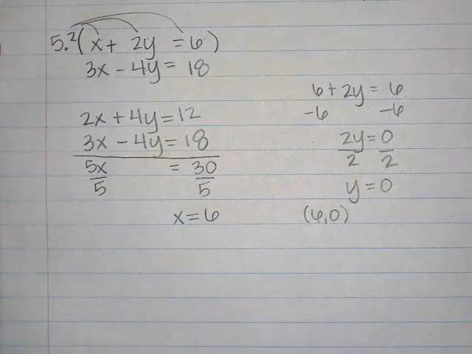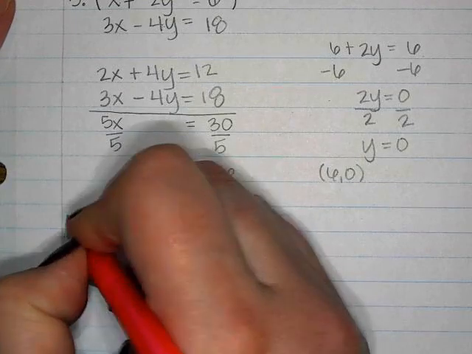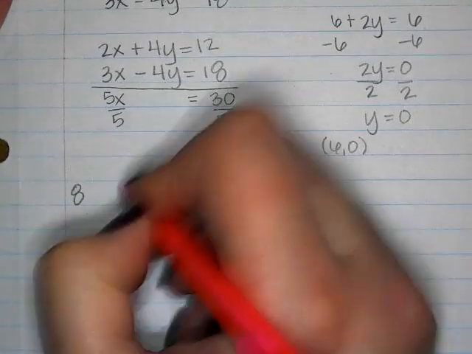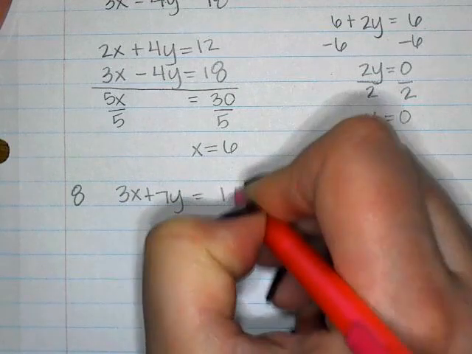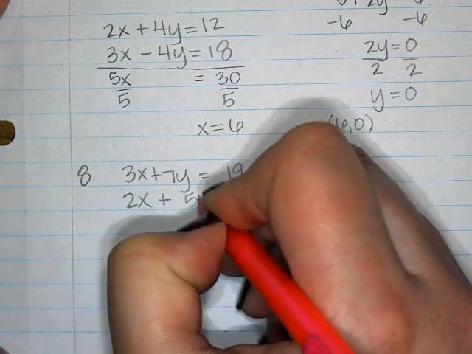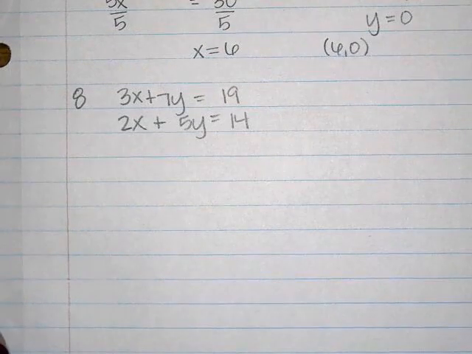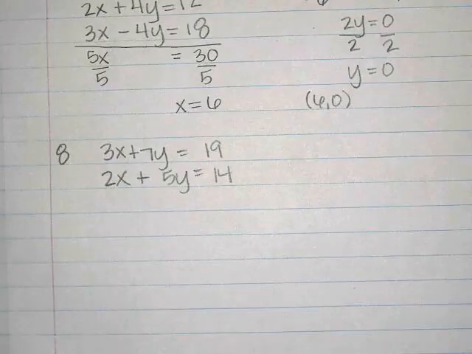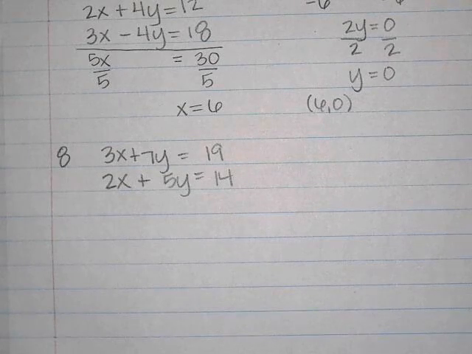Okay. We're going to try problem number 8 now. Problem number 8 says 3x plus 7y equals 19, and 2x plus 5y equals 14. How is this one different than the last one? Yeah, you've got to multiply both of them.